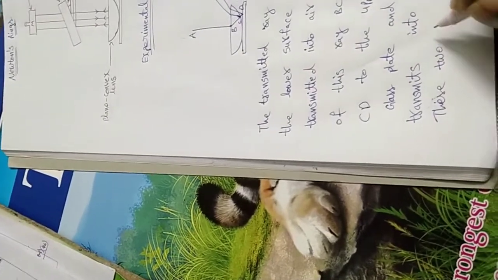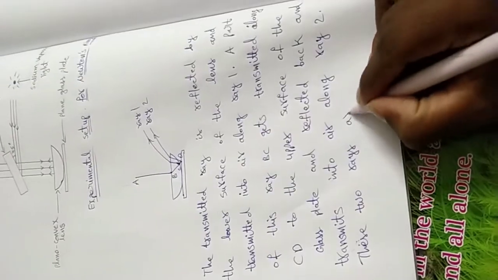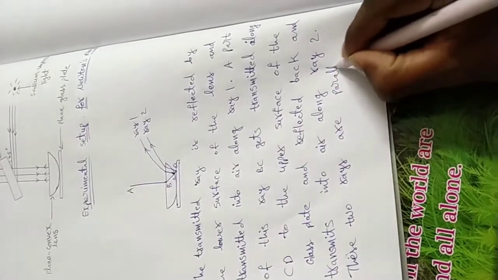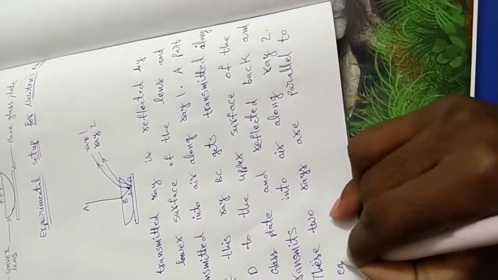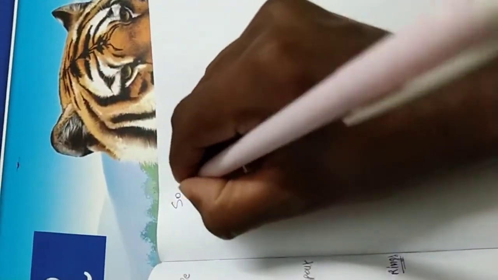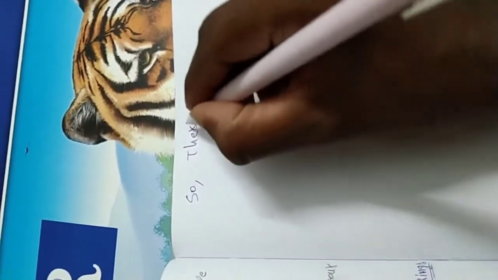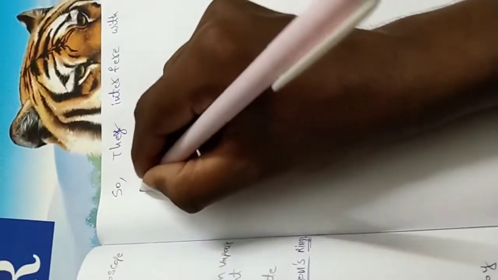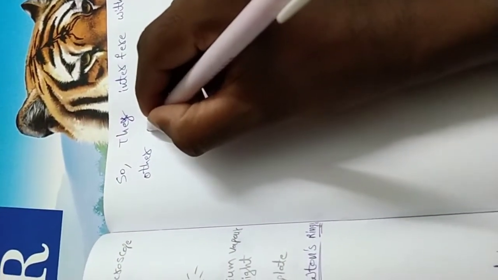These two rays are parallel to each other. So they interfere with each other, forming Newton rings.